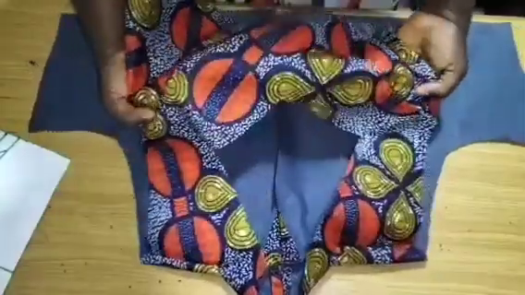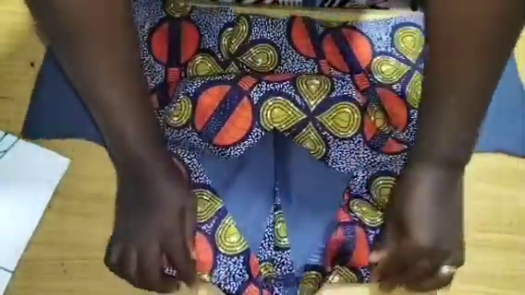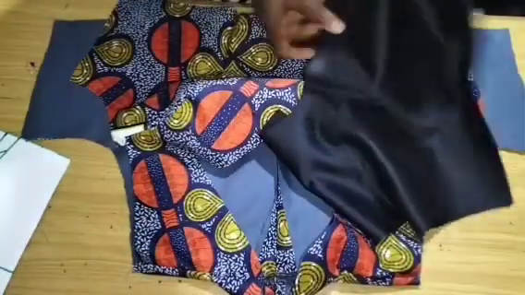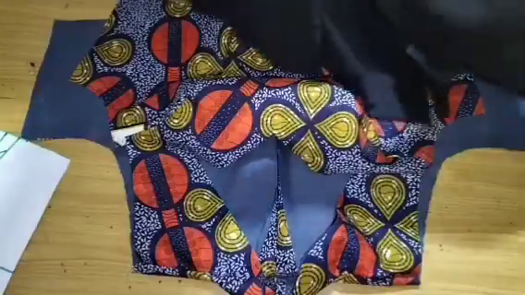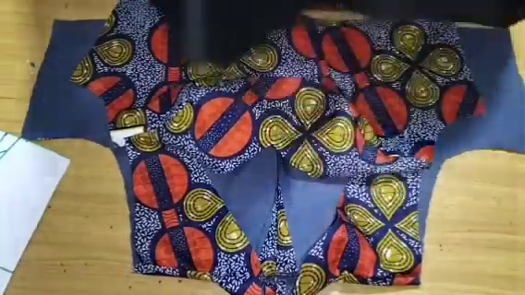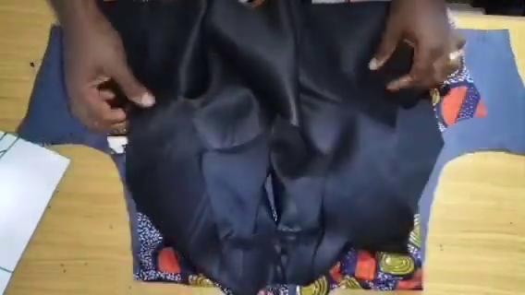So this is what the front part of this dress looks like. Can you see? The next thing is for a perfect inseam finishing, we need to finish up our dress very well so you don't see any seam at all. So we are going to match what we have on the lining.